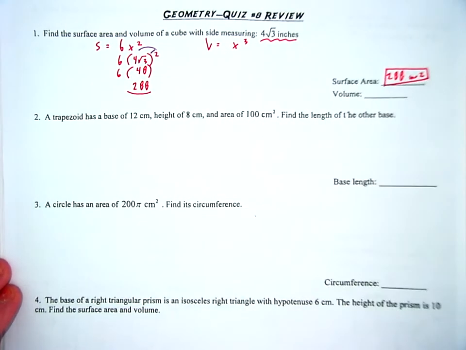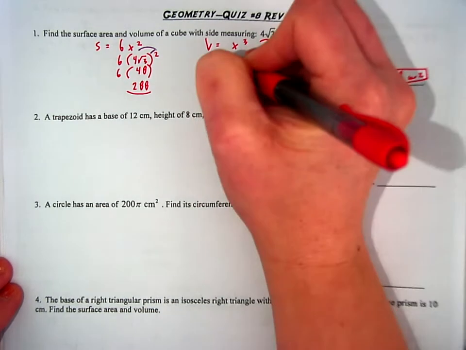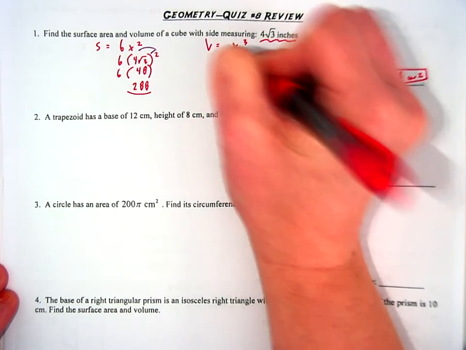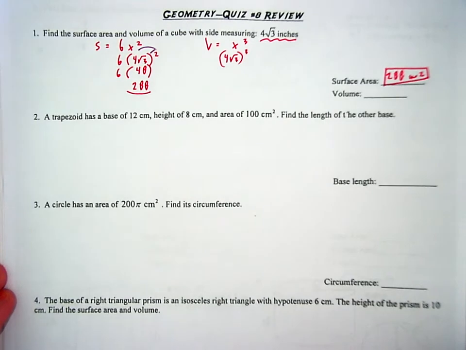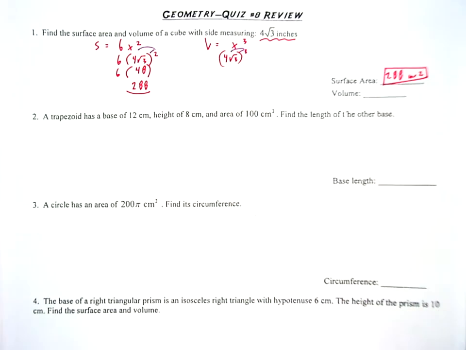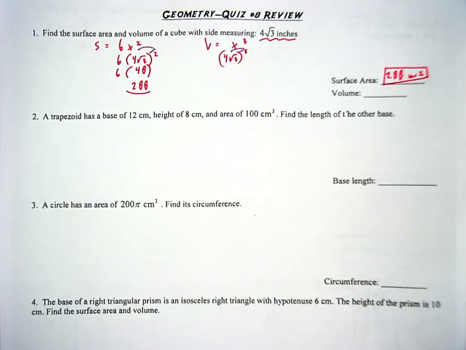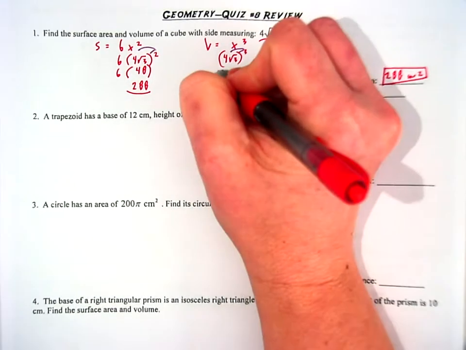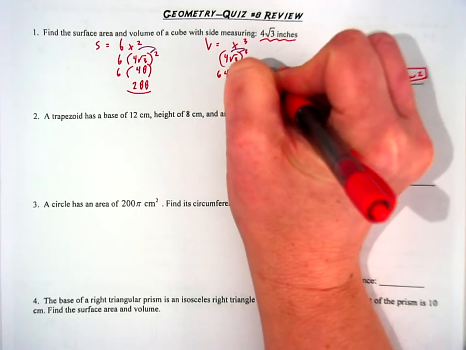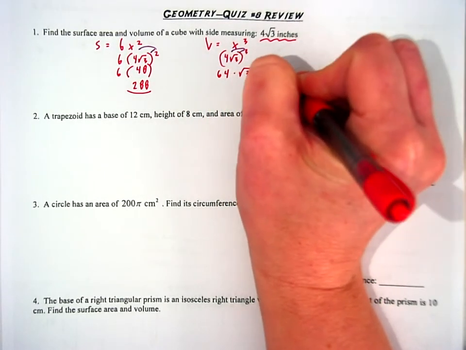Okay, volume, I'm plugging in that 4 root 3 into parentheses, and I'm raising it to the third power. So here, I know that that's going to be 4 to the third power because, again, the exponent of 3 applies to both items. So 4 to the third power is 64. But then I have the root 3 times, let me write it out like that.